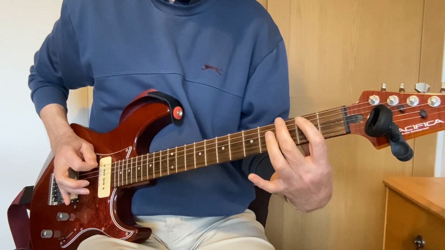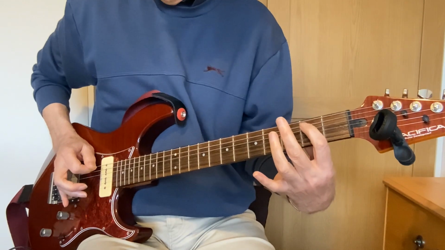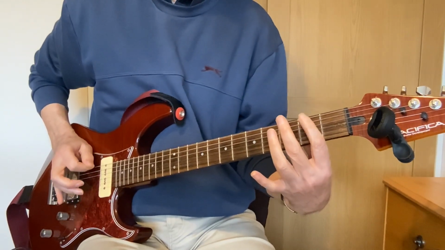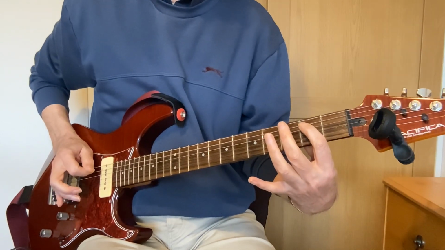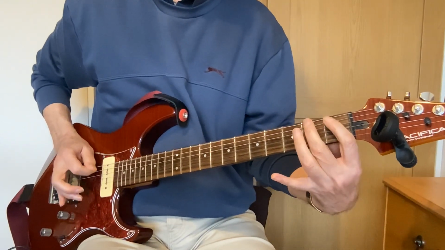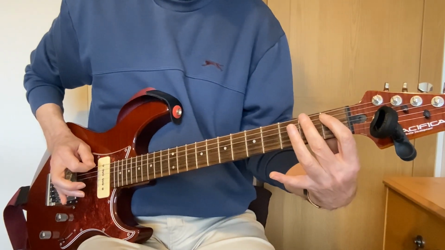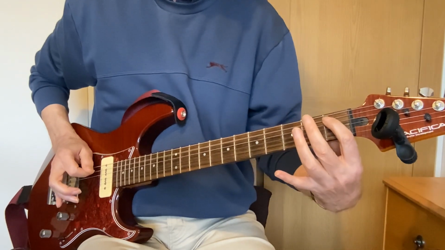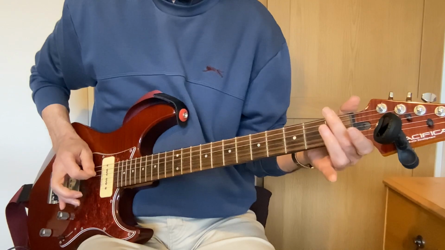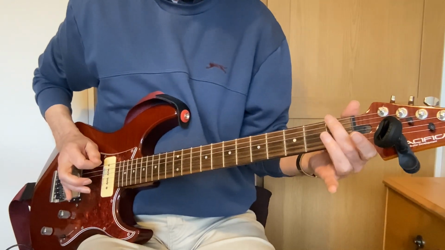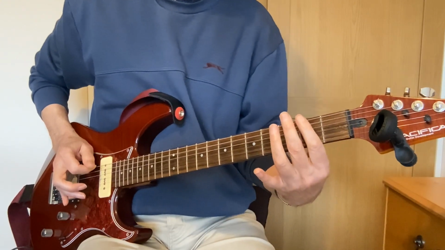middle finger on the third fret of the bass string, and then back to that second fret of the fifth string. And just walk that down a fret. So fifth string, first fret, bass string, second fret, fifth string, first fret, then open fifth string, first fret of the bass string, and repeat the first part of that again.